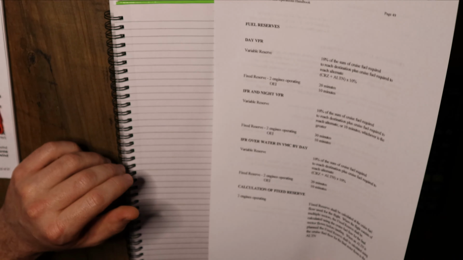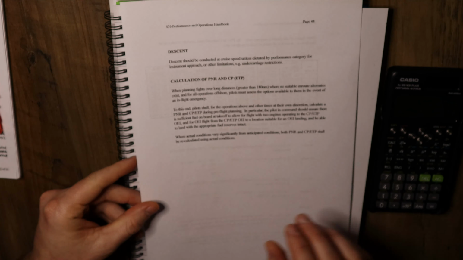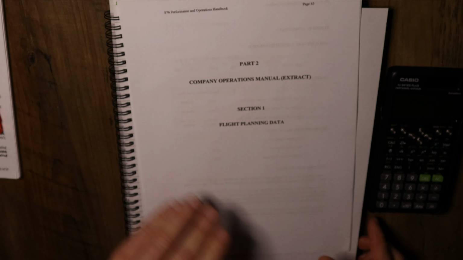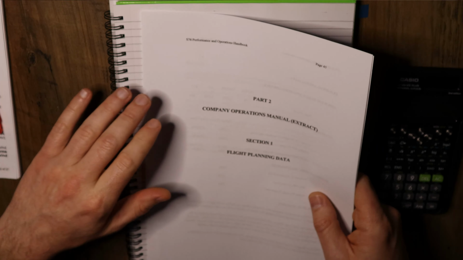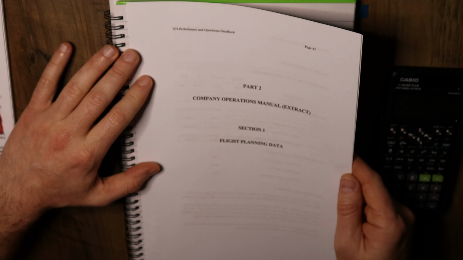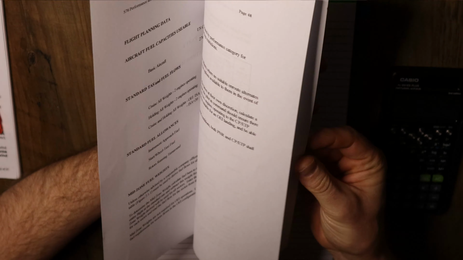Okay, and that is the flight planning section of the operational handbook. So you can see that it's actually not too big. We've gone through that in 20 minutes. It's very important that you read through this in detail.